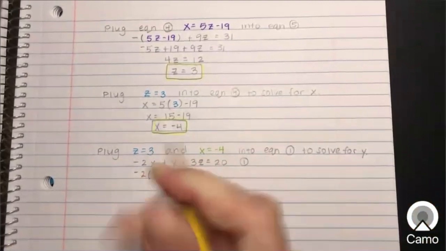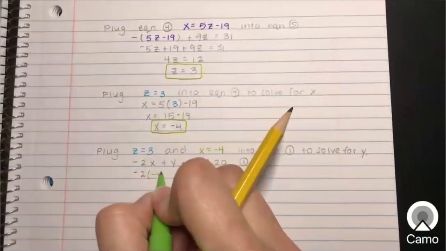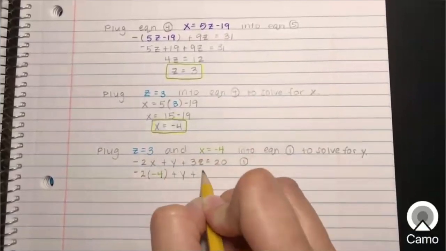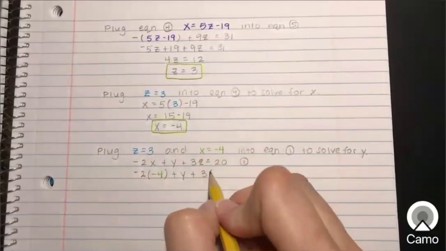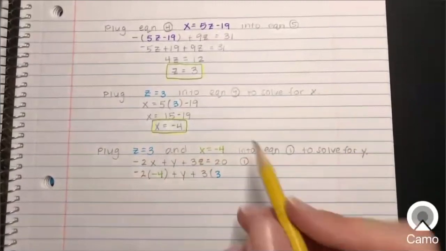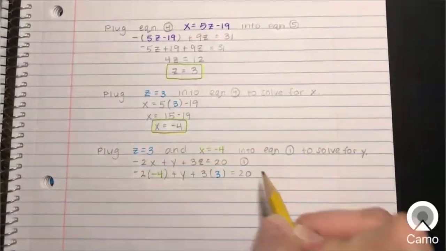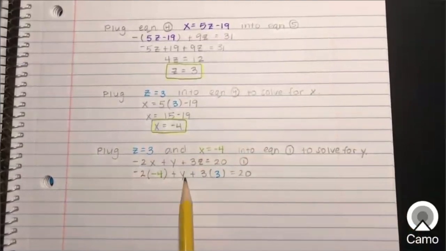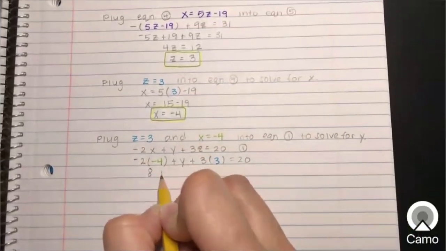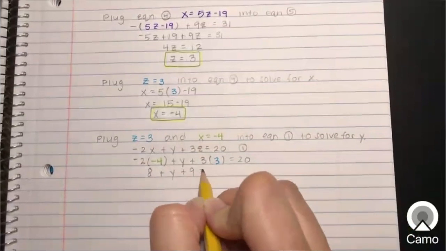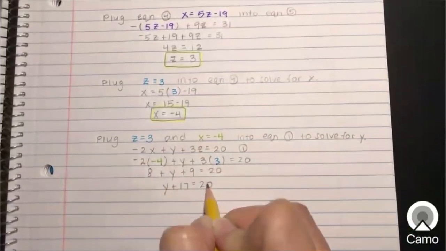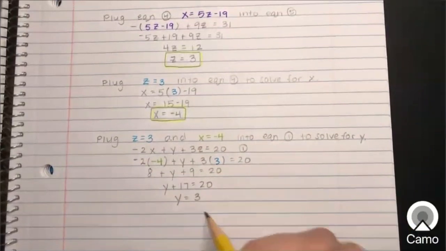So negative 2 times x, which is negative 4, plus y plus 3 times z, which is 3, equals 20. So from here, I just simplify and solve for y. So negative 2 times negative 4 is 8, plus y plus 9 equals 20. So y will equal 3.